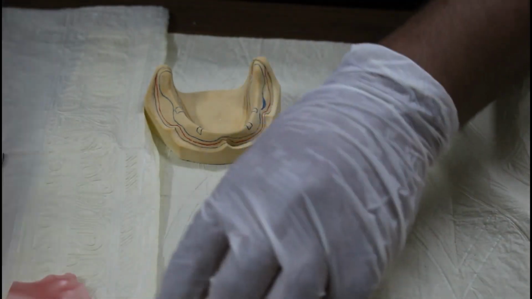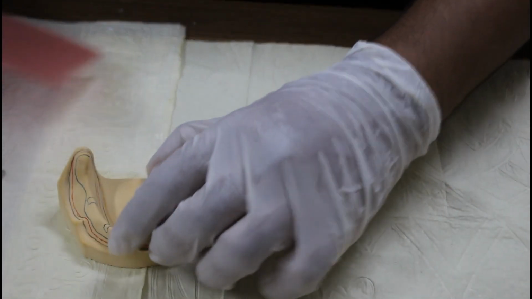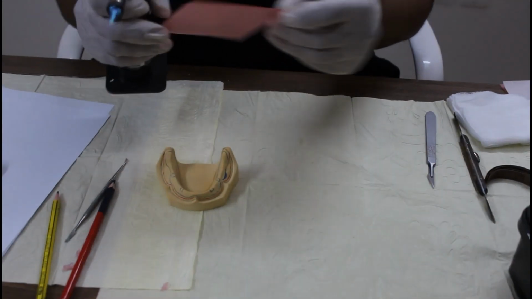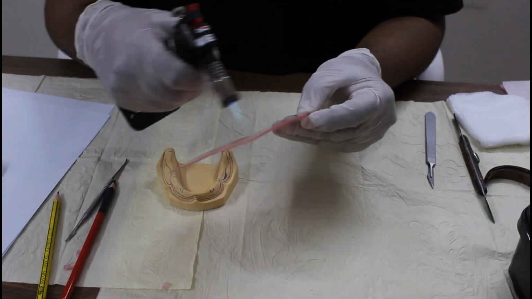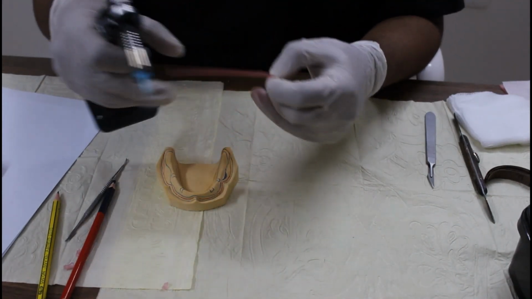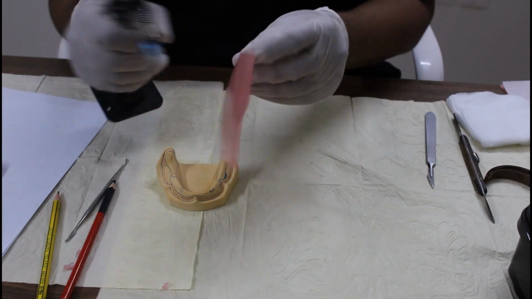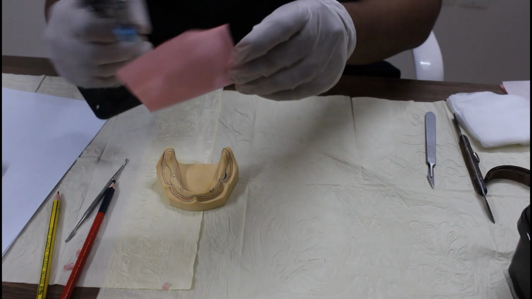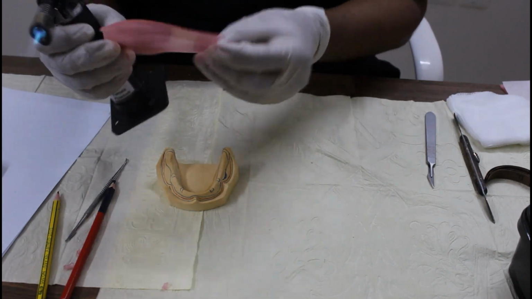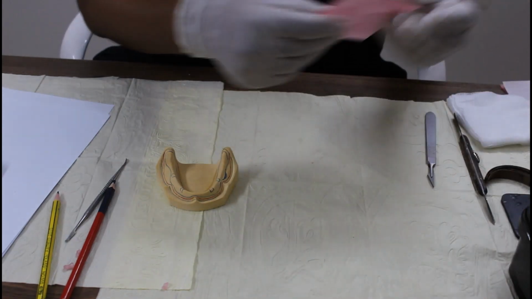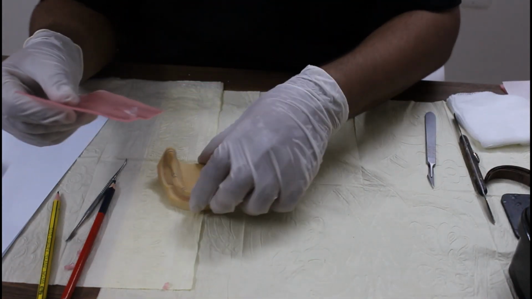Take your wax sheet, make the wax slightly softer. Do not melt it, just make it soft. Keep on rotating it. Be careful, don't burn your hand and fingers, especially when you are wearing gloves. So it has become slightly soft.